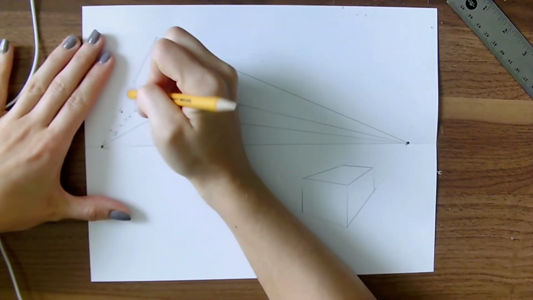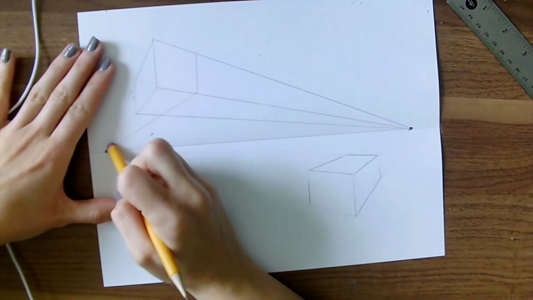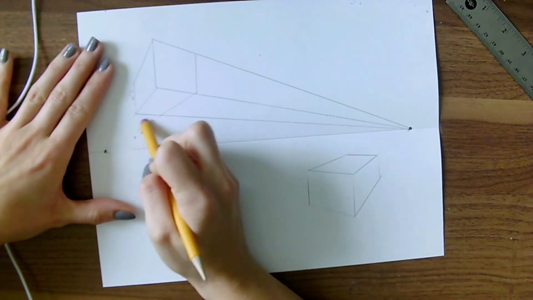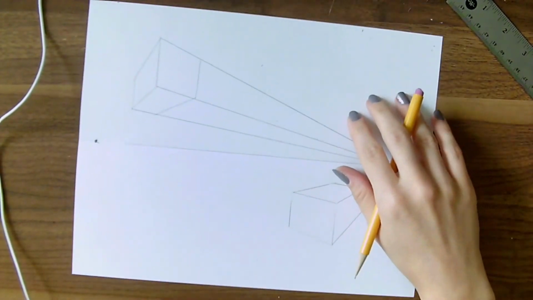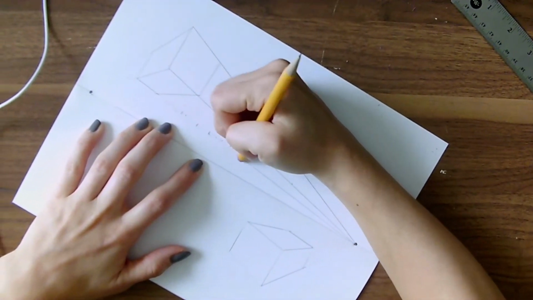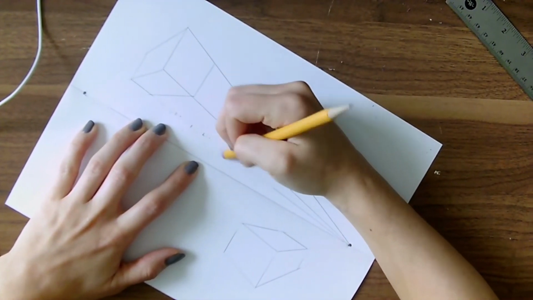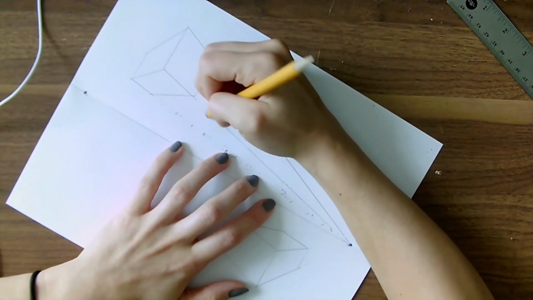Now I'll add two more 3D shapes, like another one on the top and another one on the bottom. And I'd like you to take this time to add two more as well. So in total, for your final drawing exercise, you should have a total of 4 3D cubes, which I'll have at the end here as well. So I will fast forward the video.